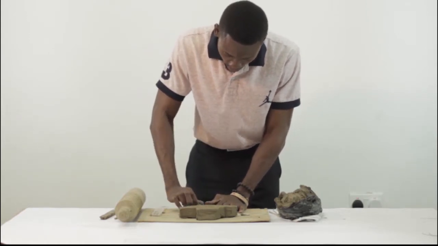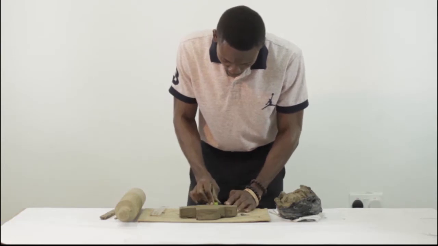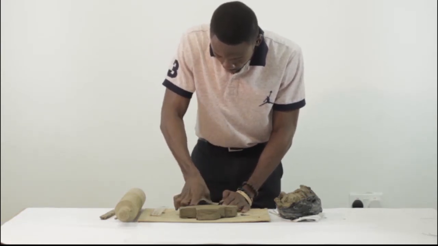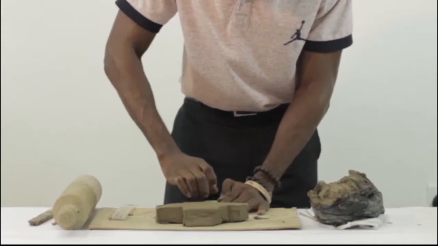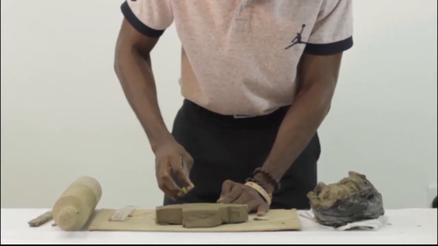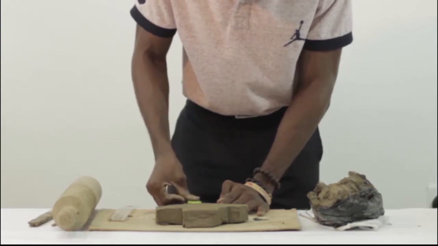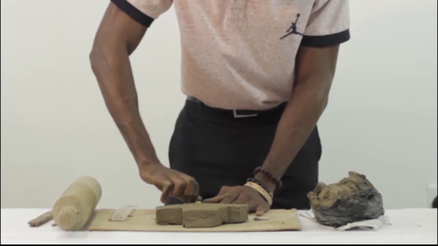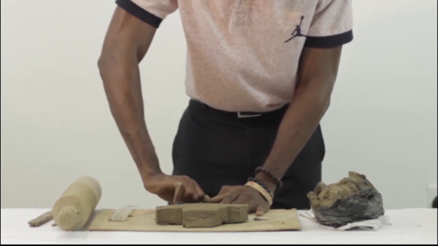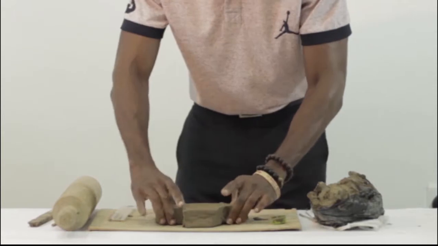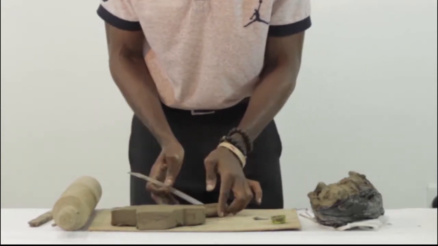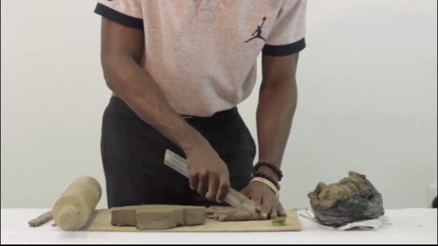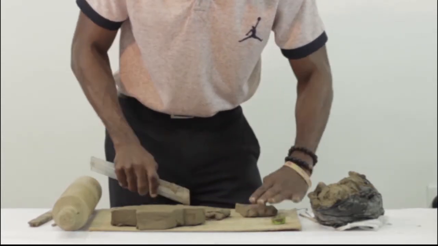So I get a second one here, move on to the third wheel, and then the fourth one. By so doing, I have my shape. So all I'll need to do is just to cut out the shape.